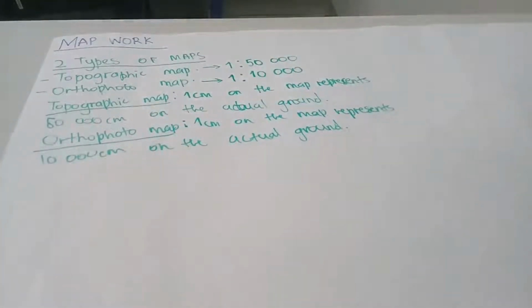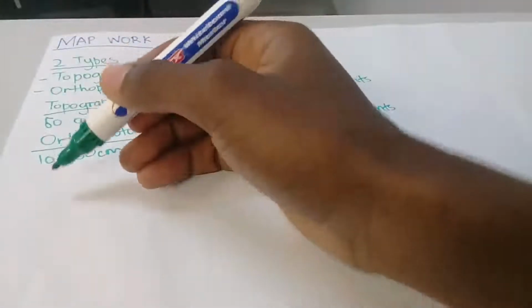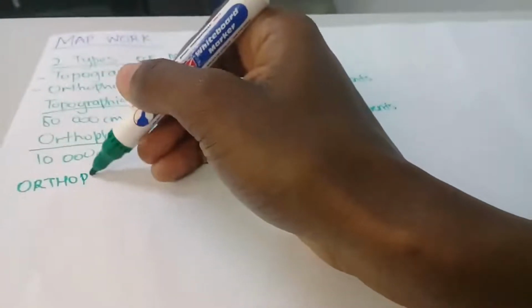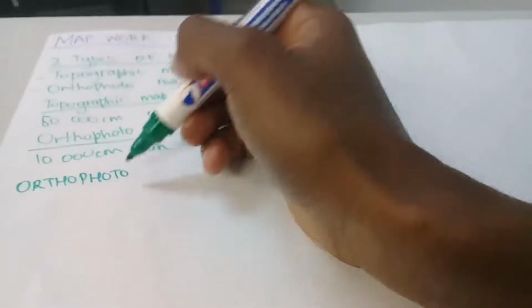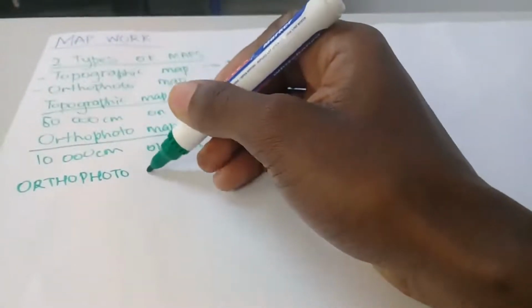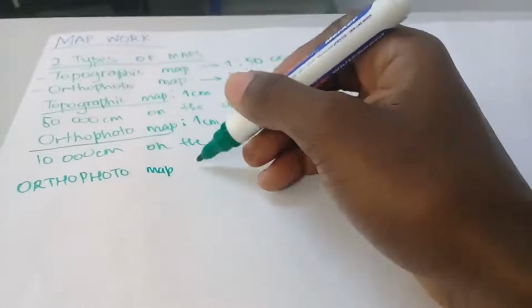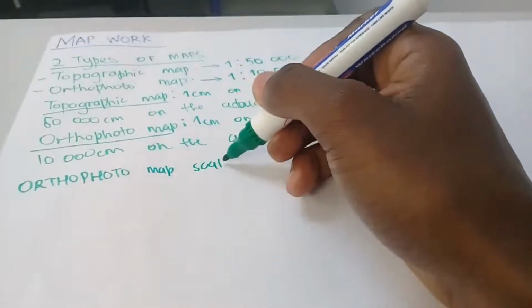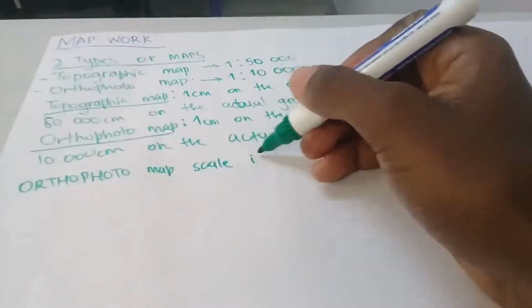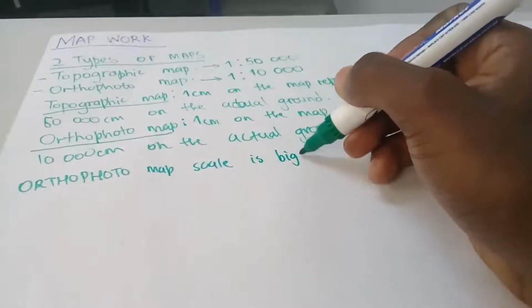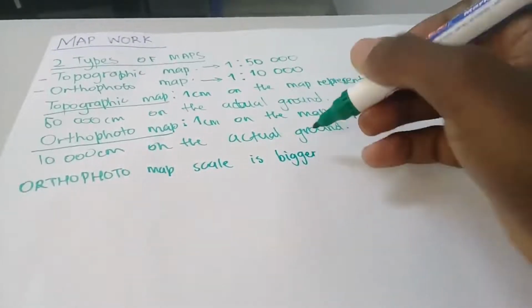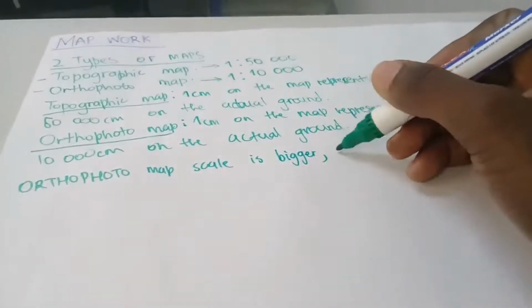So let me write it down also. Orthophoto map scale is bigger. Why?